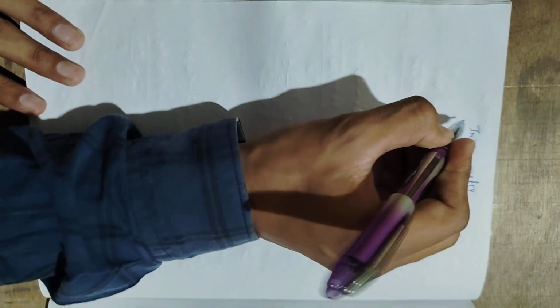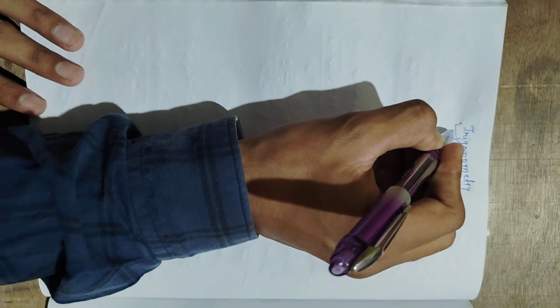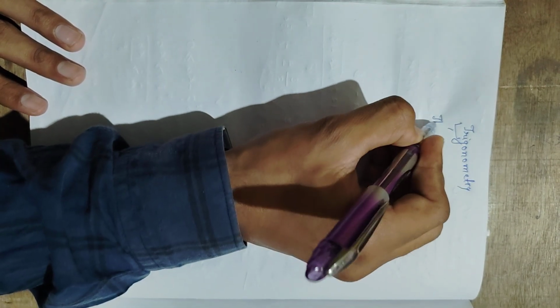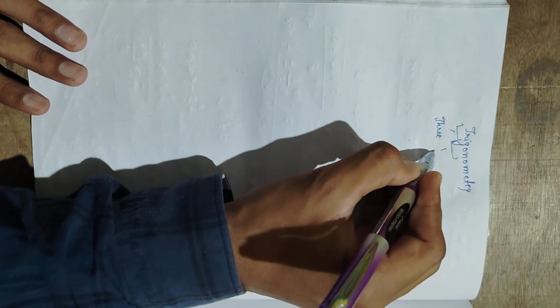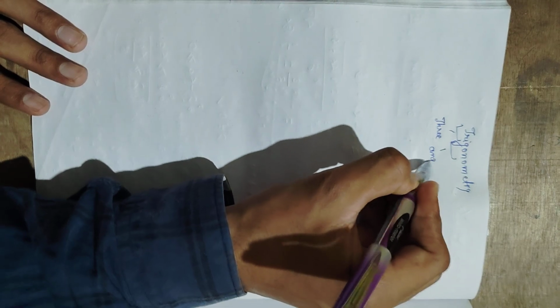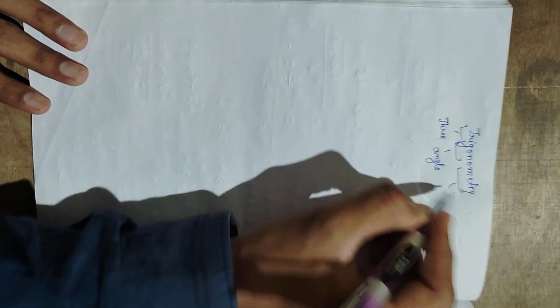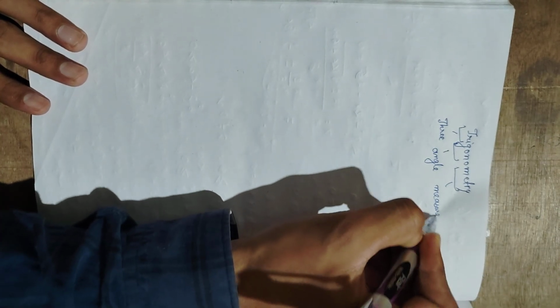Let's see: try means three, gon means angle, and metry means measurement. So we understand what the terms really mean. It means angles. We need to first understand what angles are.